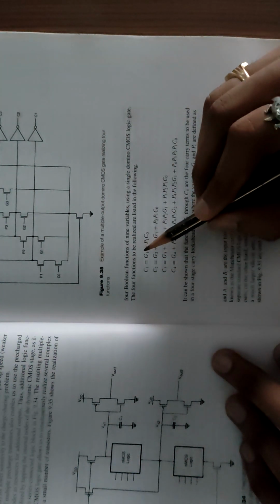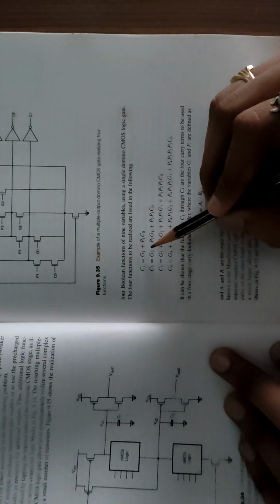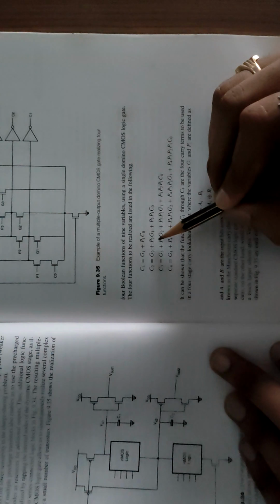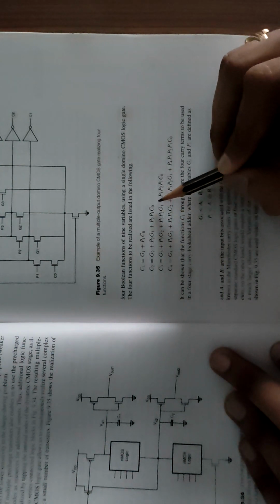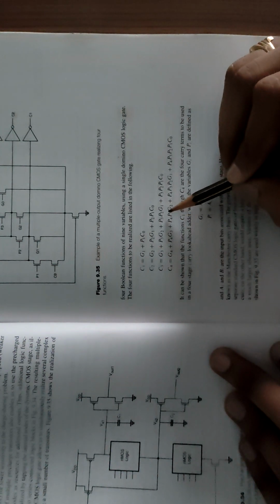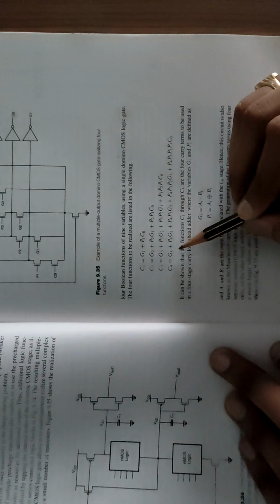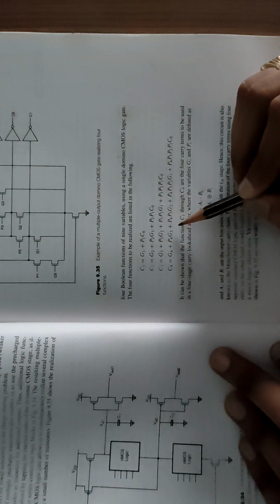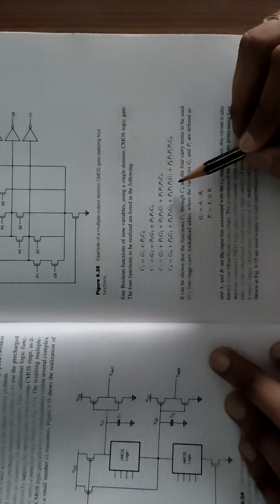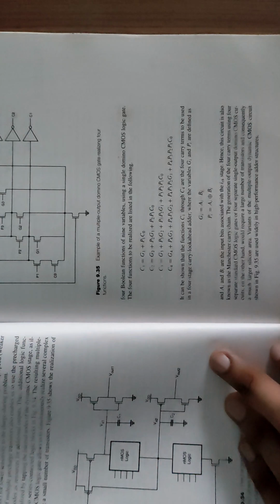The four functions to be realized are listed in the following: C1 equal to G1 plus P1 C0, C2 equal to G2 plus P2 G1 plus P2 P1 C0, C3 equal to G3 plus P3 G2 plus P3 P2 G1 plus P3 P2 P1 C0, C4 equal to G4 plus P4 G3 plus P4 P3 G2 plus P4 P3 P2 G1 plus P4 P3 P2 P1 C0.